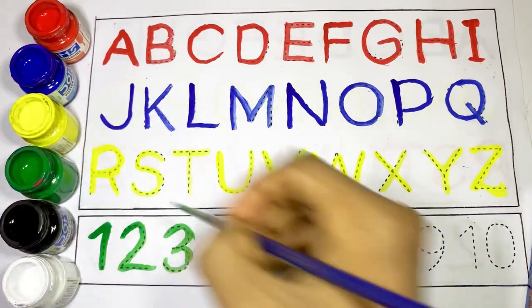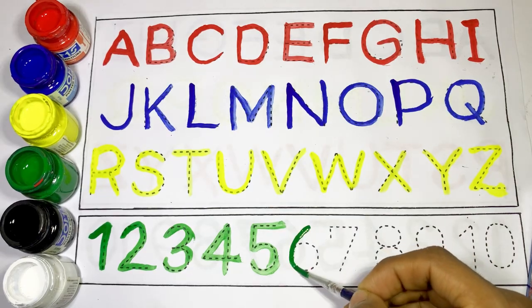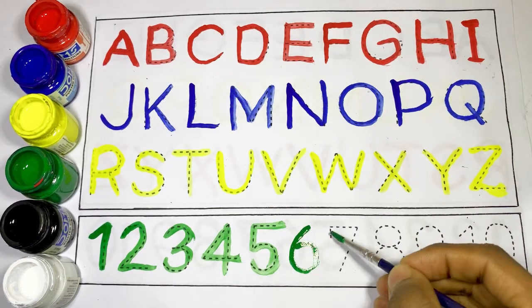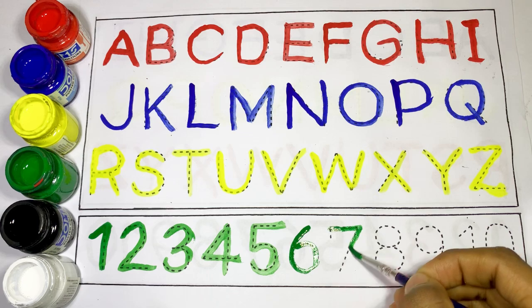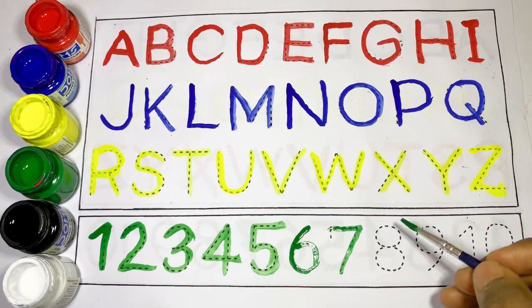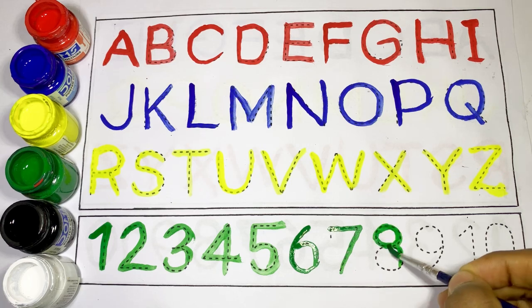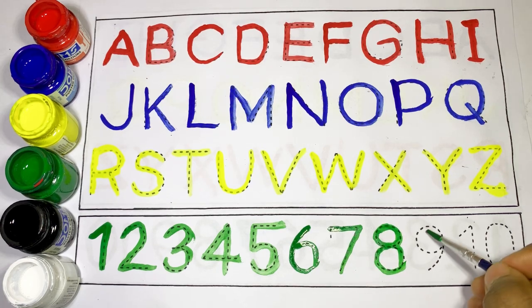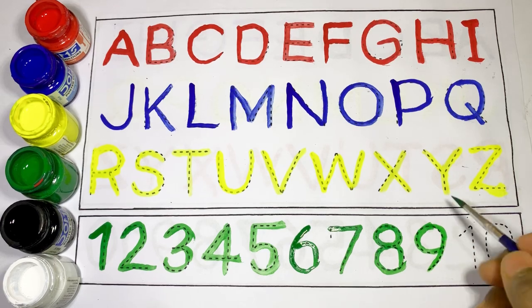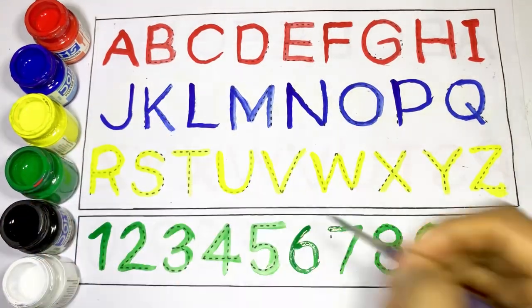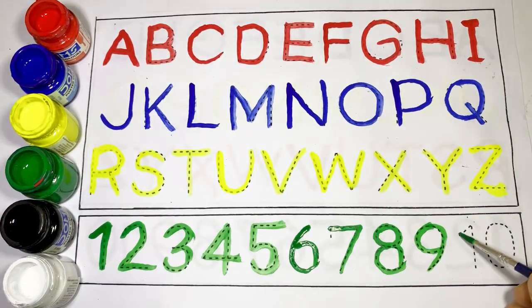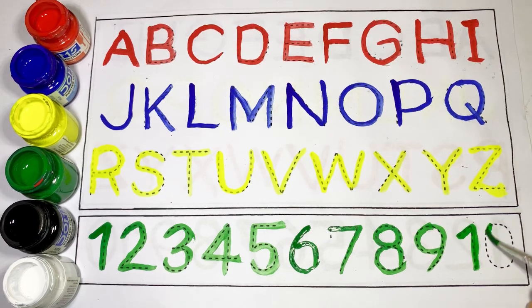Kids, again use green color and draw 6. S I X, 6. 7, S E V E N, 7. 8, E I G H T, 8. 9, N I N E, 9. Kids, again use green color and lastly draw 10, T E N, 10.